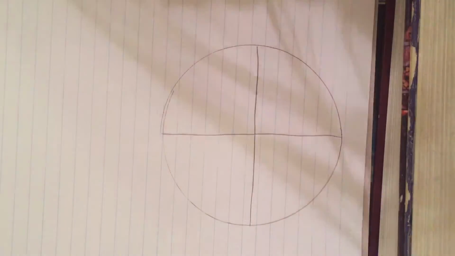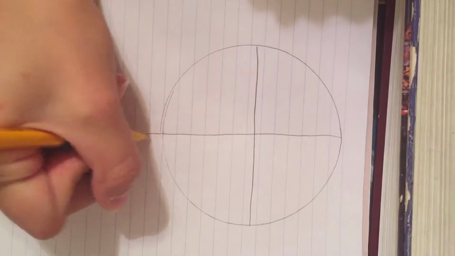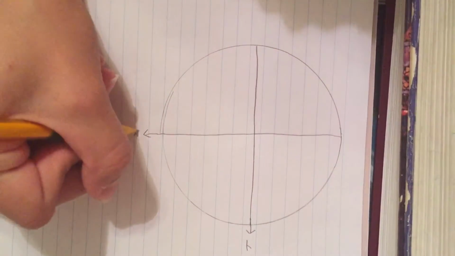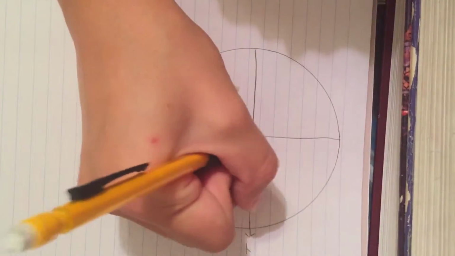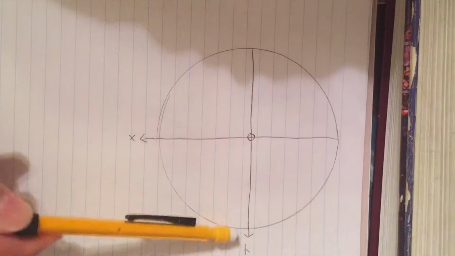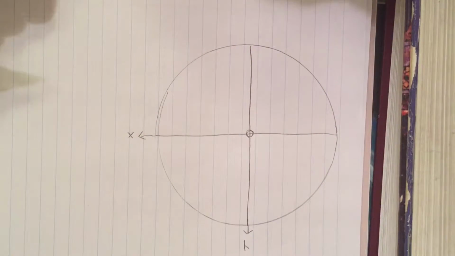Okay, so the unit circle. The first thing you gotta know about it is to think of it as a graph. So this is your y-axis and this is your x-axis, and this is your origin, 0. Everything from here to here is positive, here to here is positive, and then these two are both negative.